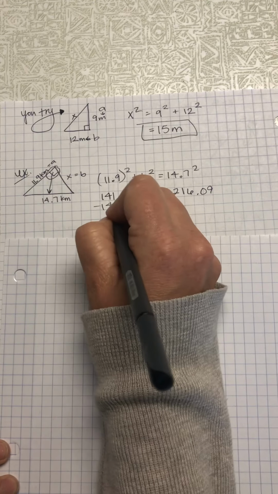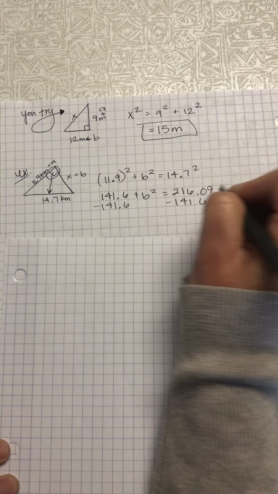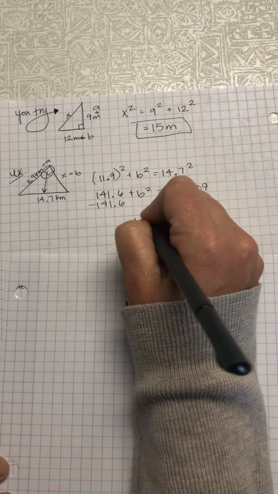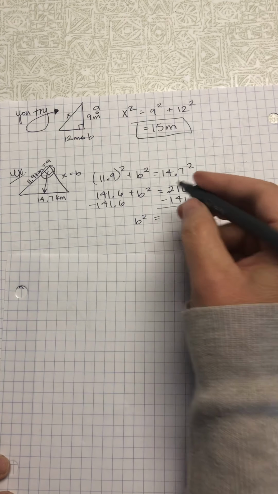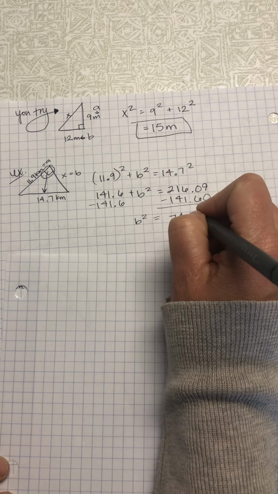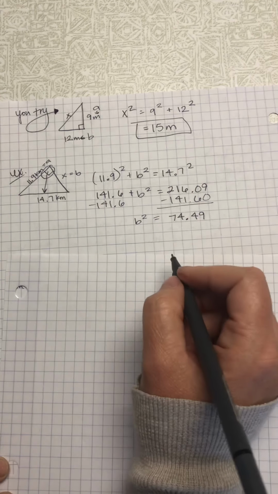So we subtract 141.6 to get the variable by itself. We end up with b squared on the left, and on the right, when we subtract, we get something like 74.49, around there.